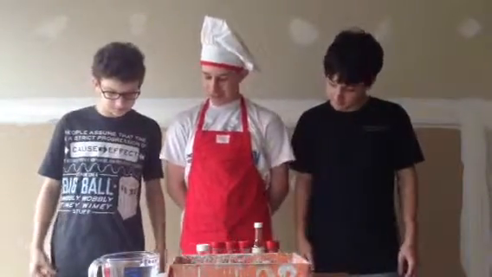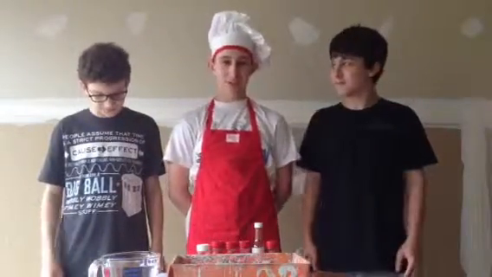Hi everybody. Today we're going to share with you the effects of pollution on the Chesapeake Bay. We have a model of the Chesapeake Bay. This represents the bay and this represents the area surrounding it.